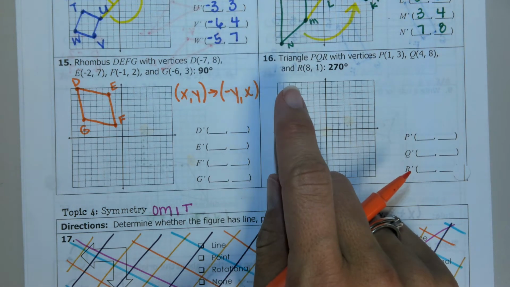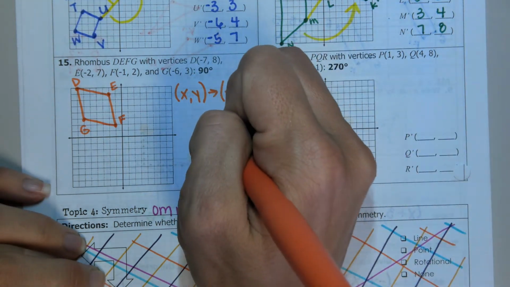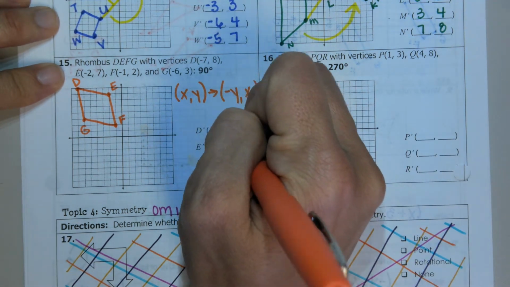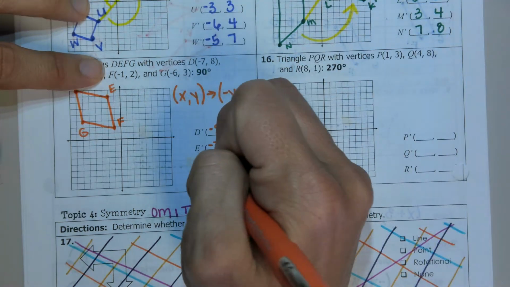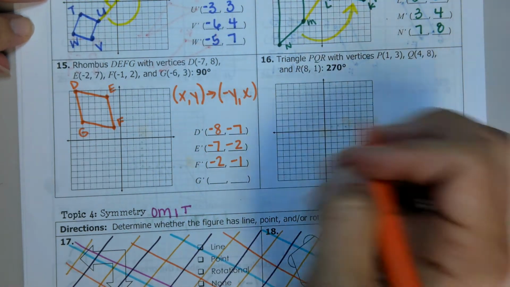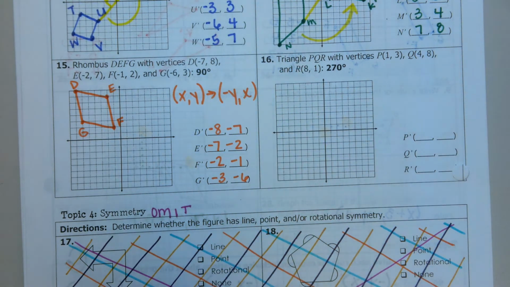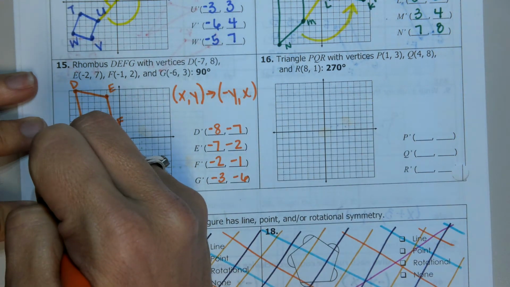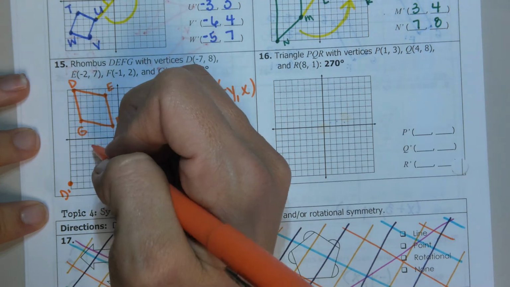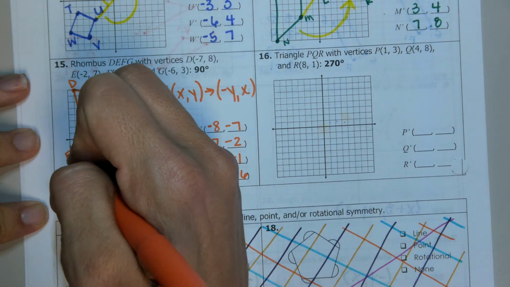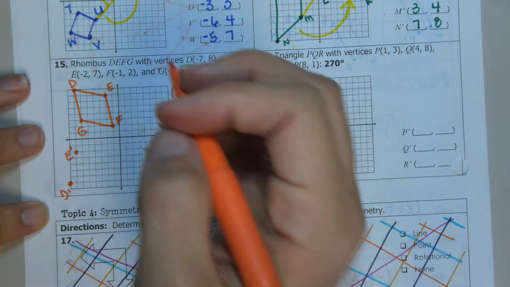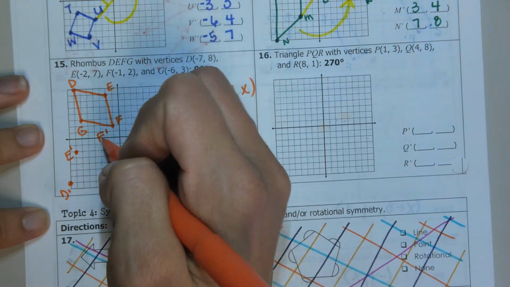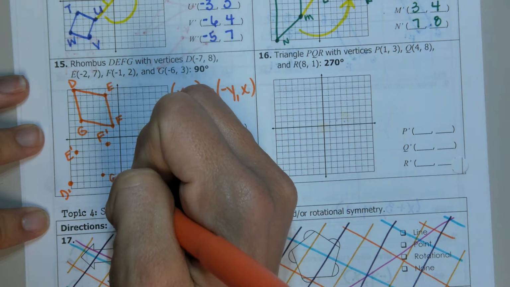So D will be negative 8, negative 7. E, negative 7, negative 2. F, negative 2, negative 1. G, negative 3, negative 6. So negative 8, negative 7 is D prime. Negative 7, negative 2 is E prime. Negative 2, negative 1 is F prime. And negative 3, negative 6 is G prime.